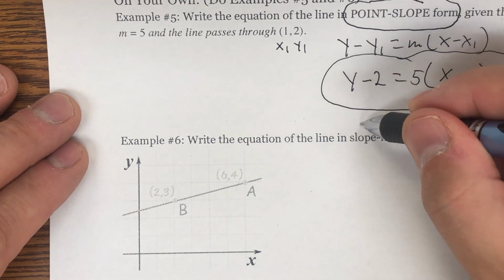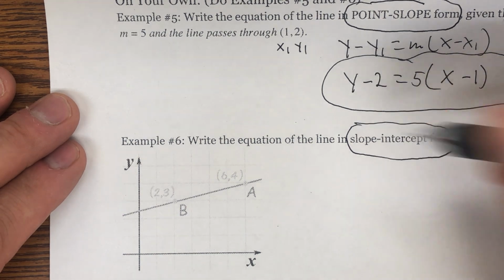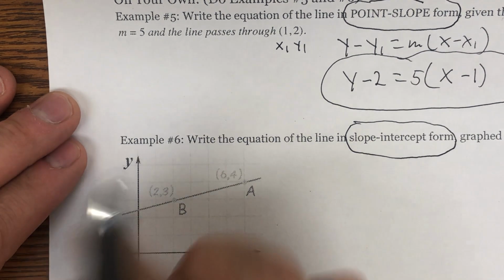Next one says we're ending in slope-intercept form, so I need to isolate the y, but I don't know the y-intercept.